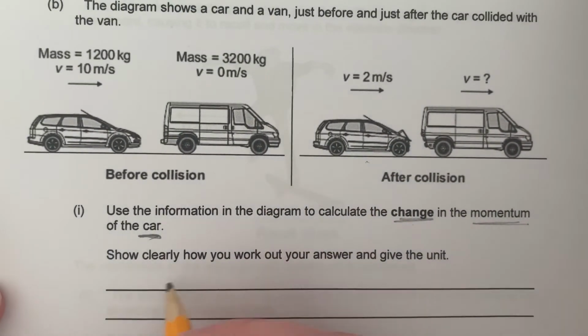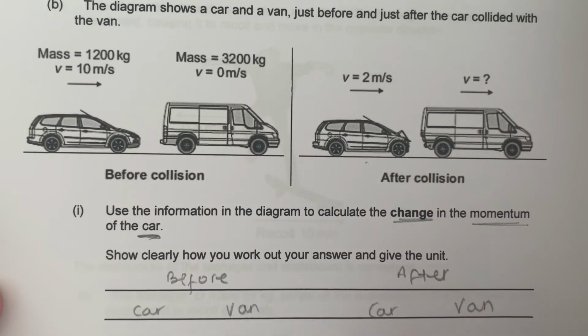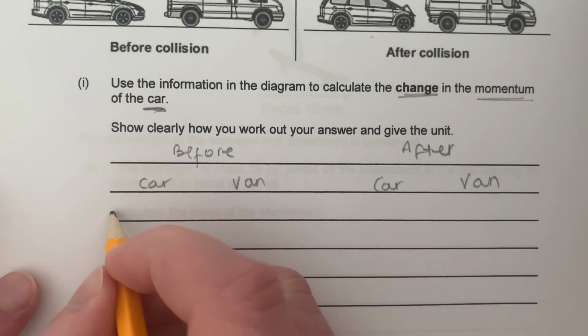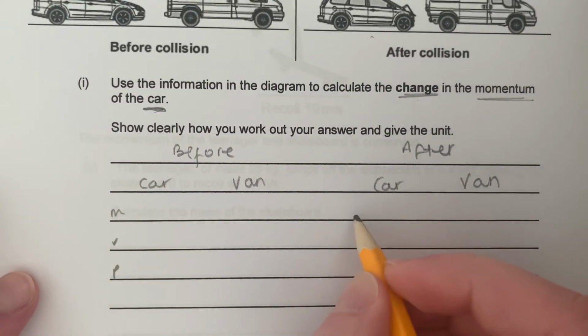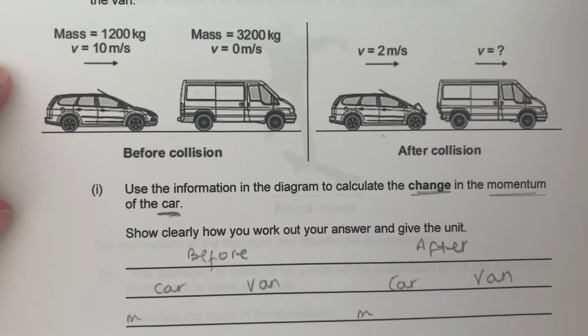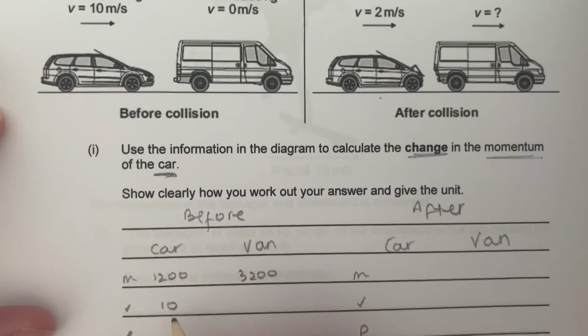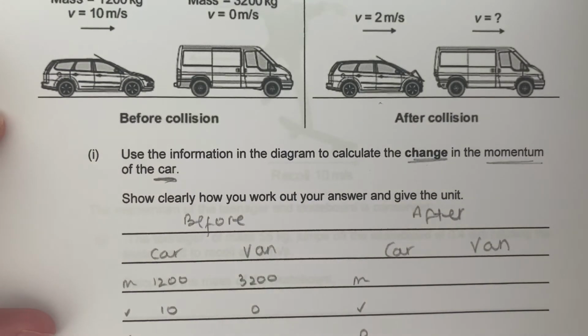So if we just write down all of our information, again, we've got before, we've got after, we have the car, the van, the car, and the van. If we just write it all out, mass, velocity, momentum, mass, velocity, momentum. Now we look through, we're just basically putting in those values, so we know that the car is 1,200, the van, 3,200. Velocity of the car is 10 meters per second. Velocity of the van is 0 meters per second.